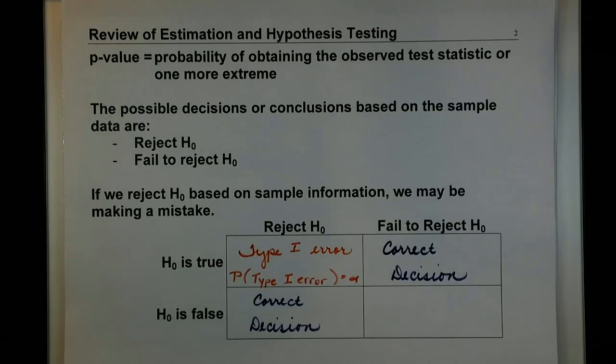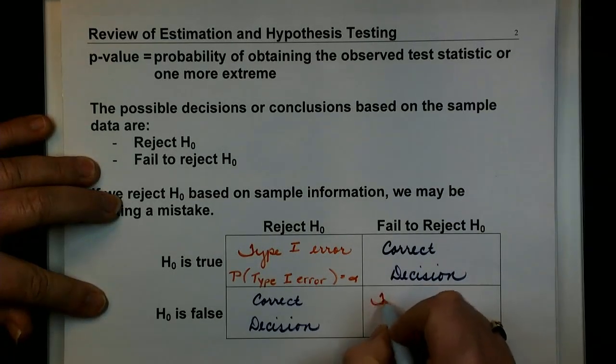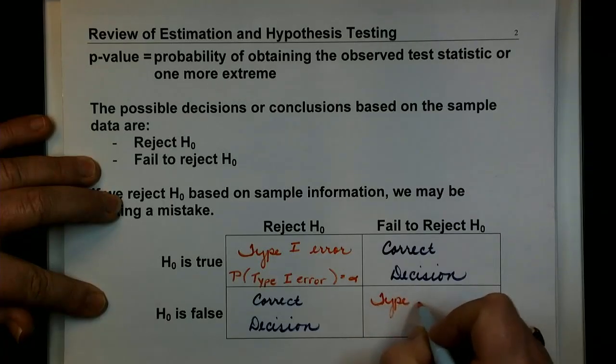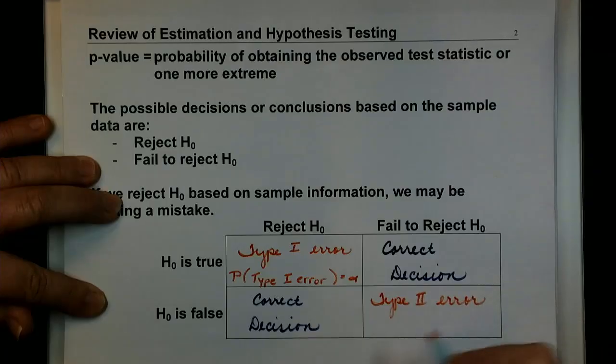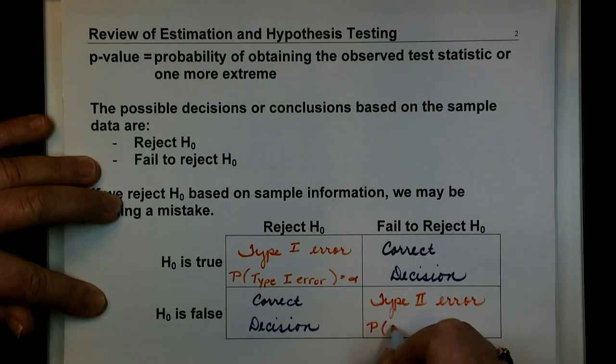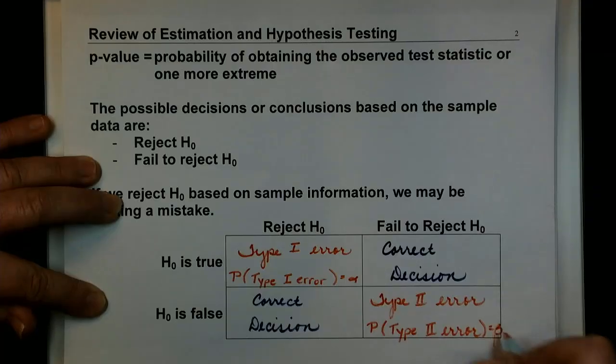And if the null hypothesis is false and we fail to detect it, that is, we fail to reject the null hypothesis, we've also made a mistake, and that was referred to as a type 2 error. The probability of a type 2 error is equal to the Greek letter beta.